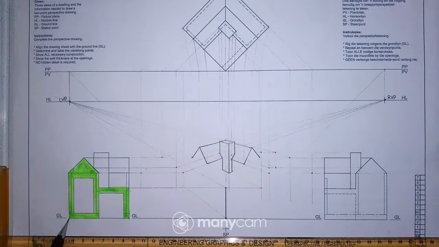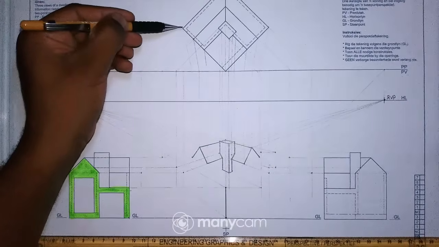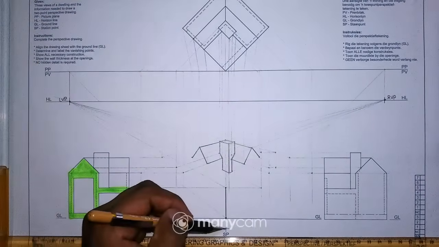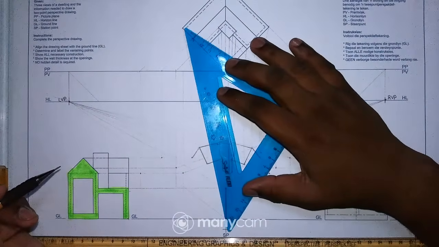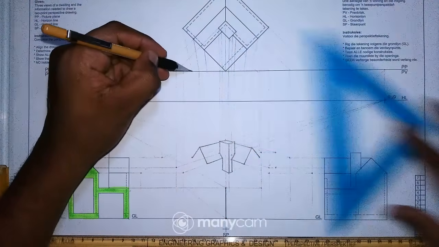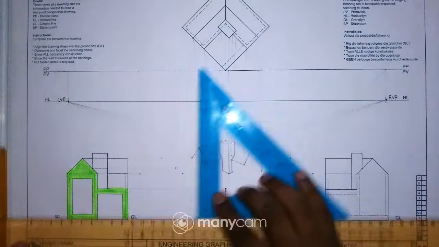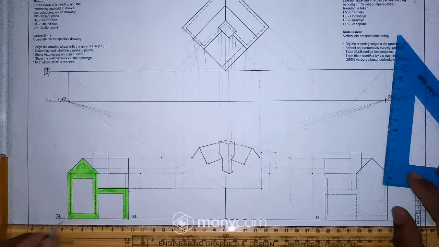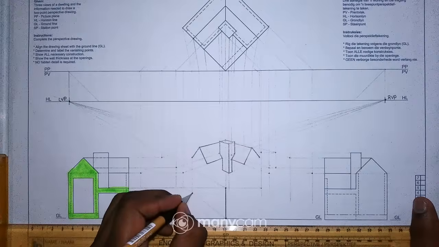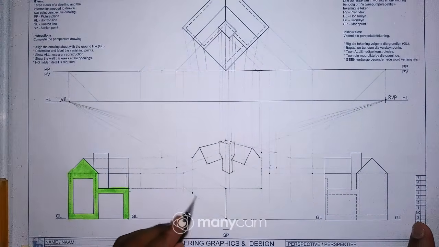So this point, where is it from the top view? That point is right there. So I have to take this point to the station point first, like that. And then from there, from the picture plane, I have to draw a vertical line down. So that line is right there. So it means this point there is right there. Okay, so now I can just connect these 2 points.